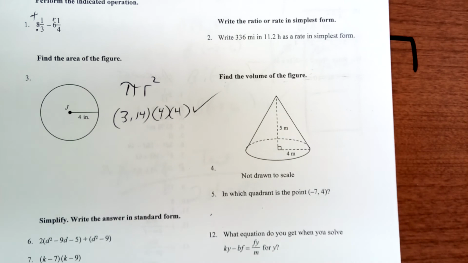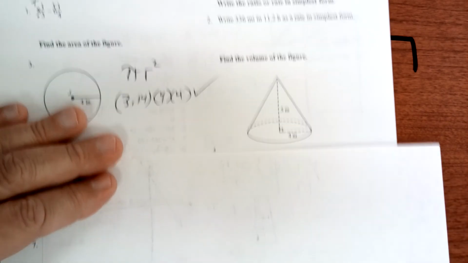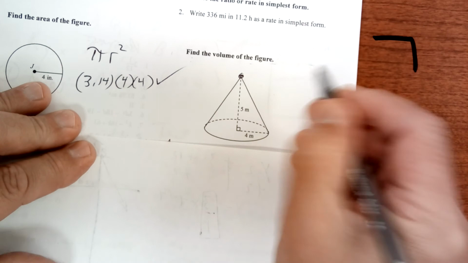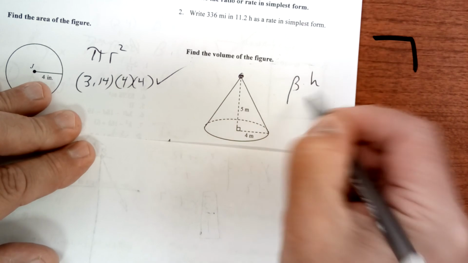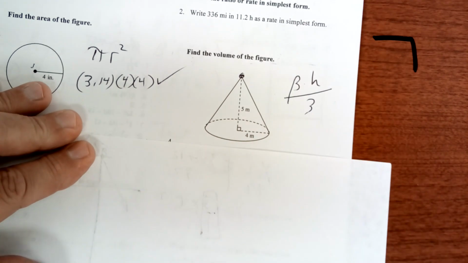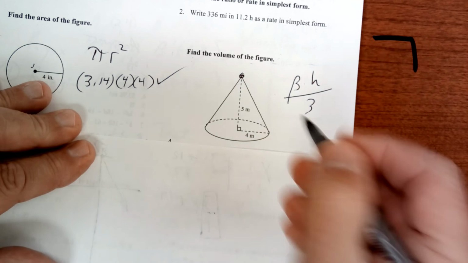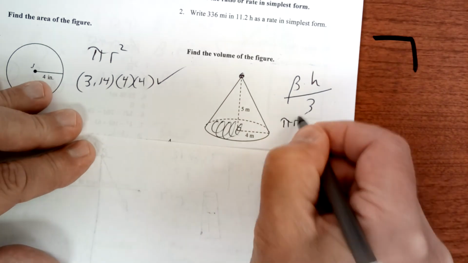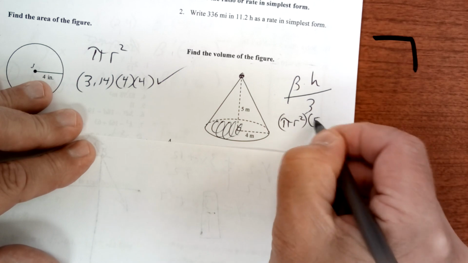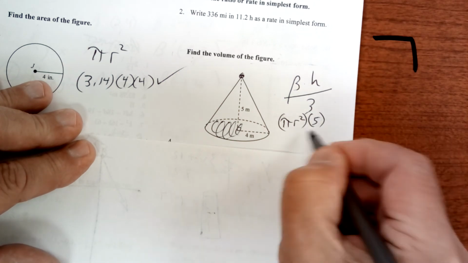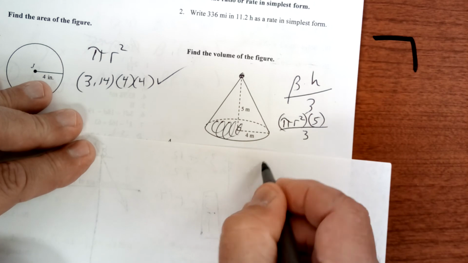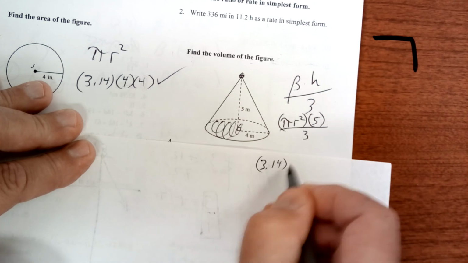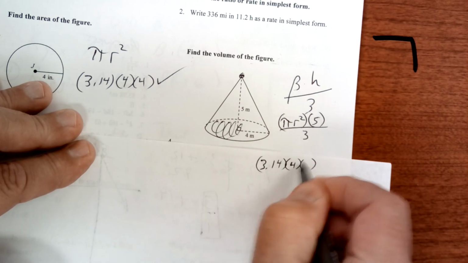Number 4. It says find the volume. It comes to a point. See, normally it's big B times H, but if it comes to a point, you got to divide by 3. So area equals the base. The base is a circle, so that's pi radius squared times the height. All right, and then divide by 3. Pi is 3.14. The radius squared is 4 times 4 times the height.